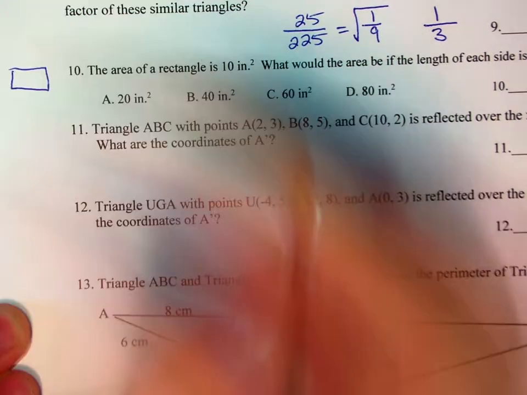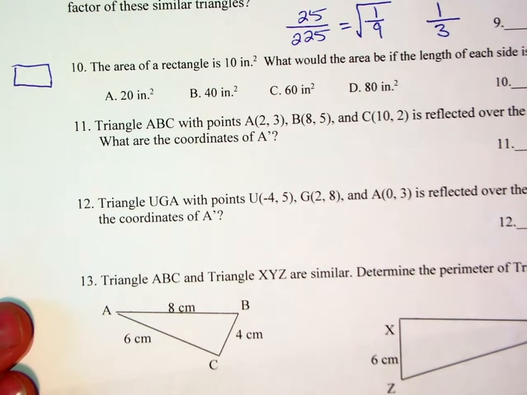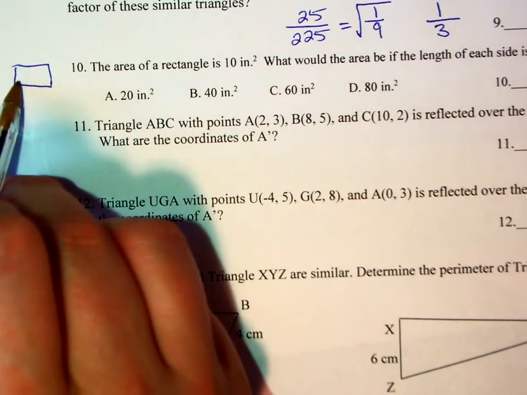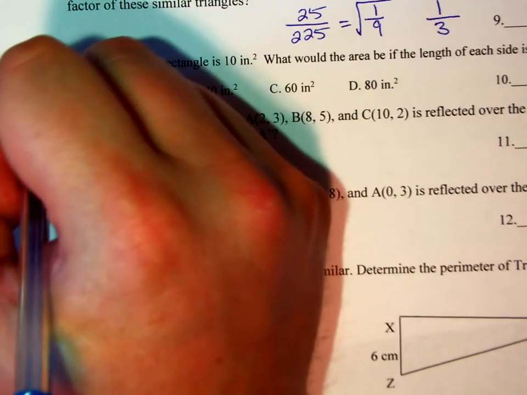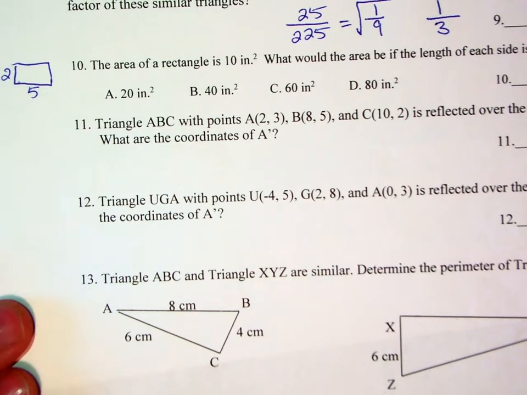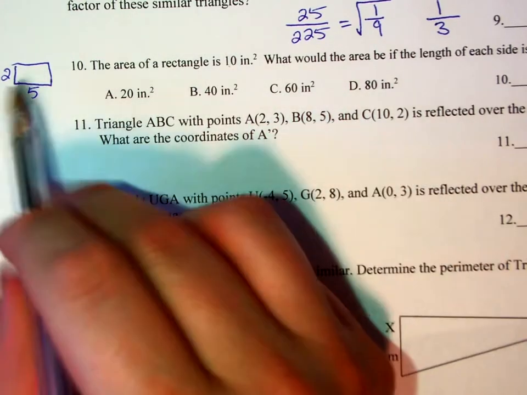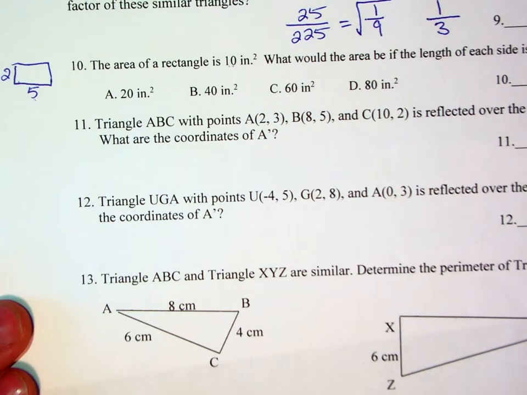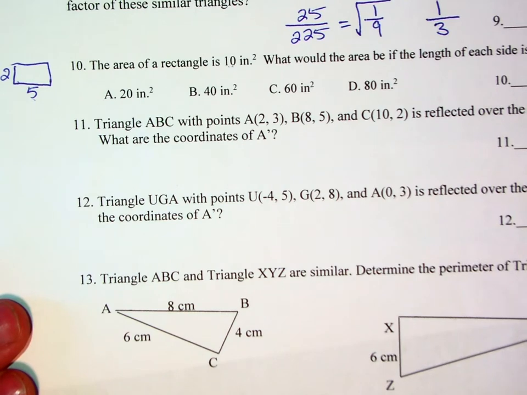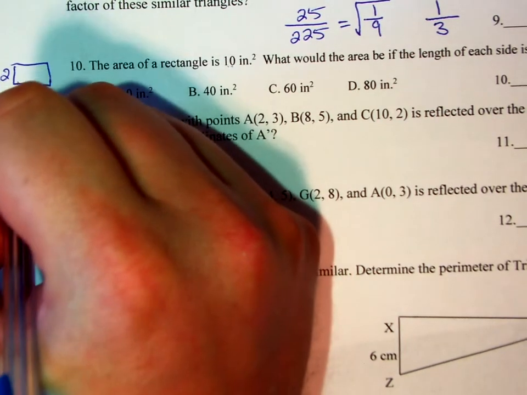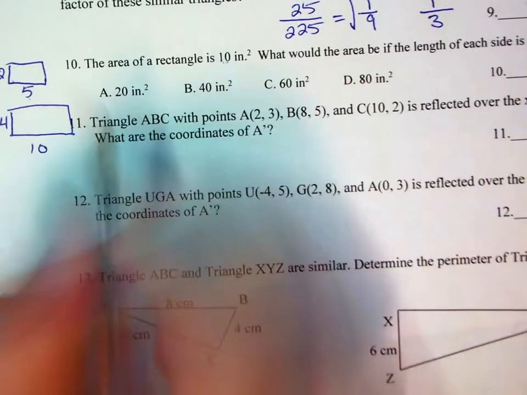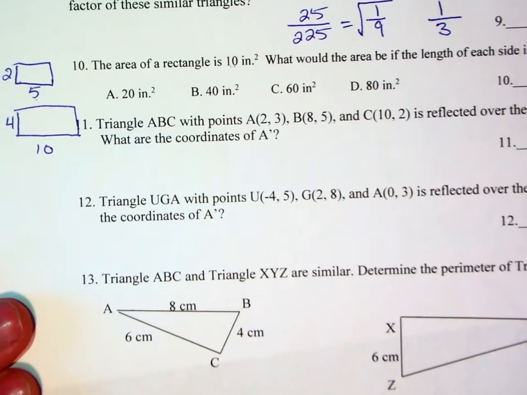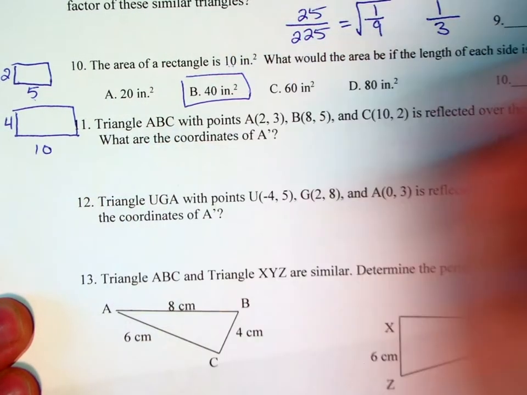If I know the area of a rectangle is 10 inches squared, and our formula for area is length times width, I'm just going to draw an image of a rectangle and give it a length times width that when multiplied gives me 10. So 2 times 5 does give me 10. So if I doubled the length of each side, 2 would become 4, 5 would become 10. My new area would be 4 times 10, which is 40 inches squared.